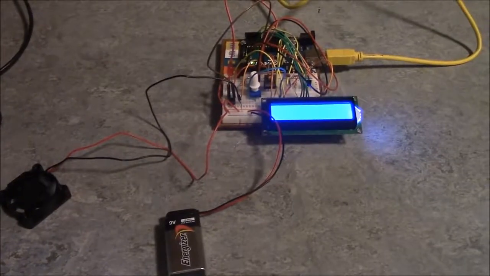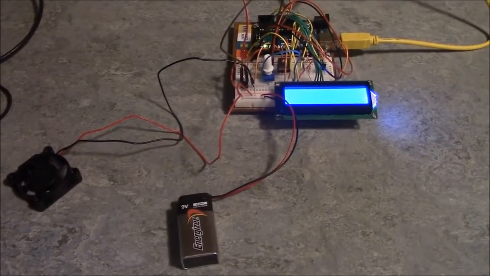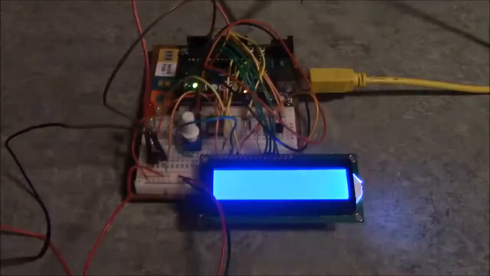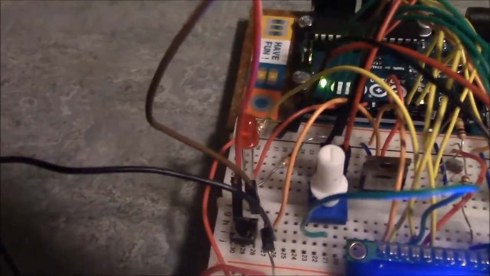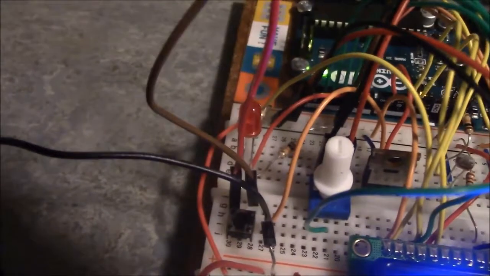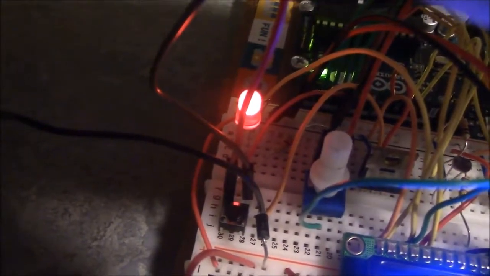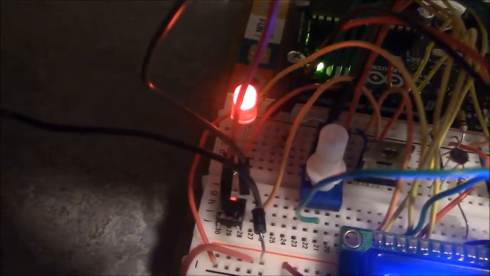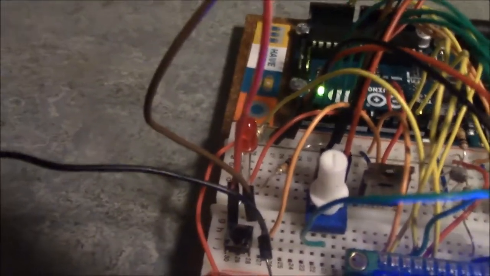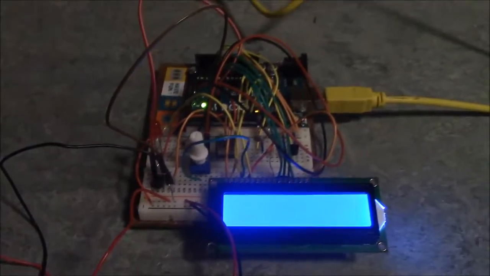Now that I've highlighted all the key components in the circuit, I'll move on to the project demonstration section of the video. To begin with, I'll demonstrate the security light. I'll put the camera here and I'll use my hand to modify the value found by the light dependent resistor. As you can see, as I put my hand over the light dependent resistor, the value changes, thus causing the light to turn on. And if I remove my hand, the value changes again, thus causing the LED to turn off.